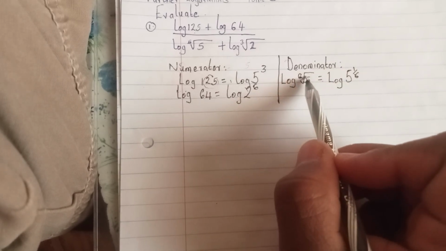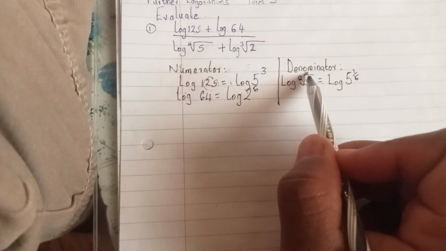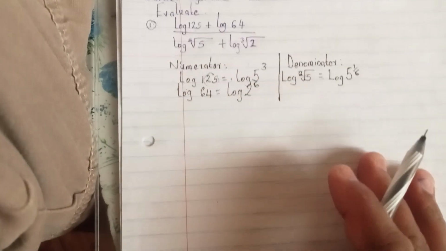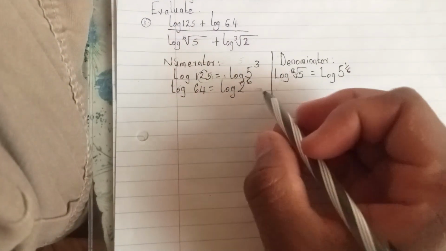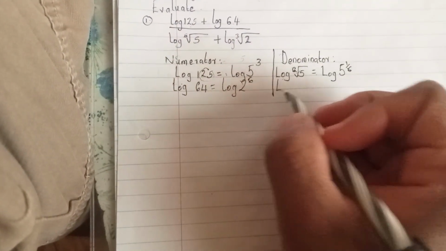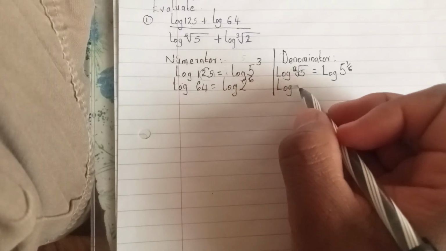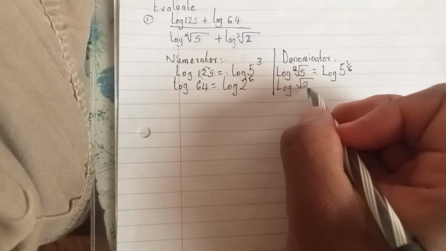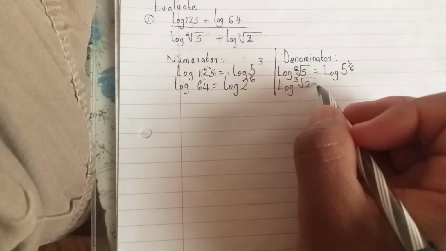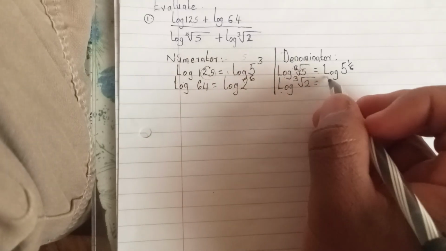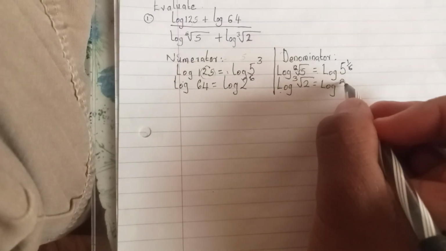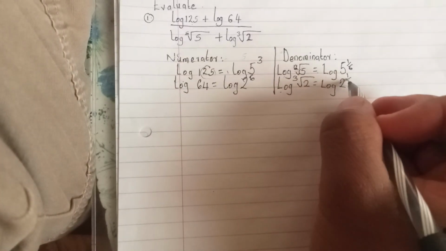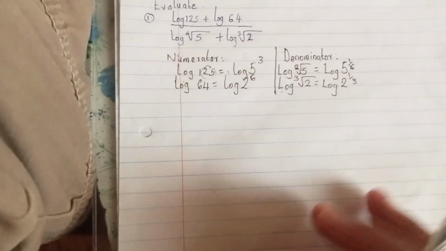At the end of the video, I will show you the rules of logarithm so that you can apply them in other questions. Let us move on to the other one, log cube root of 2. We apply the same thing here, which is going to be log 2 power 1 over 3. You see how simple it is.